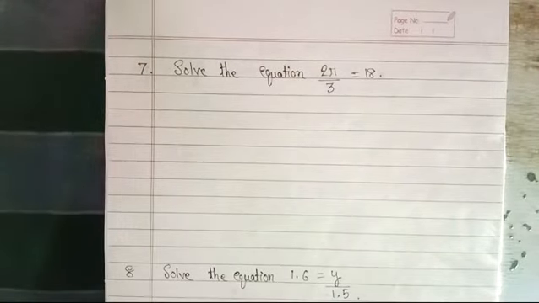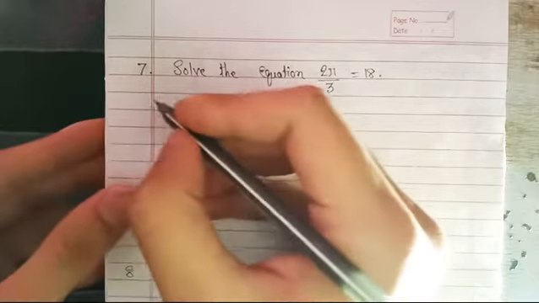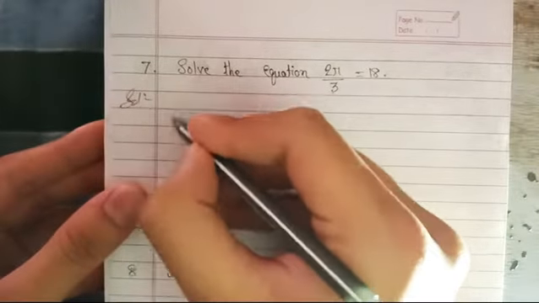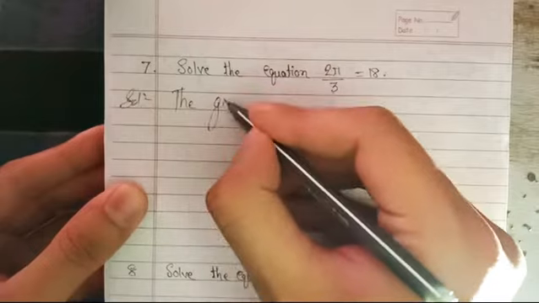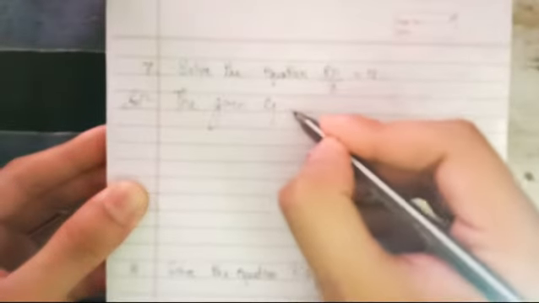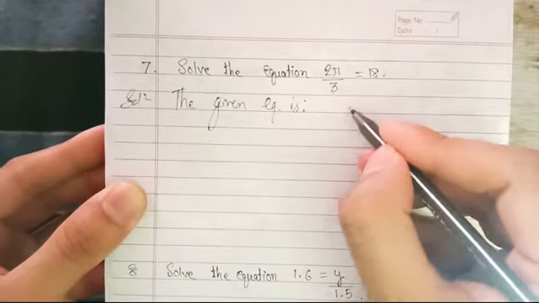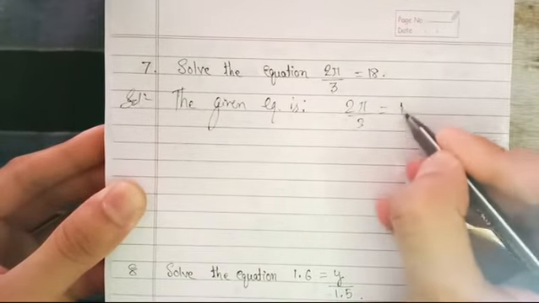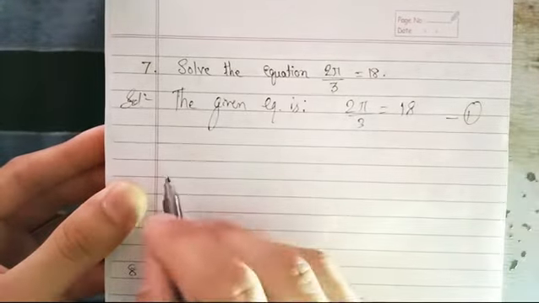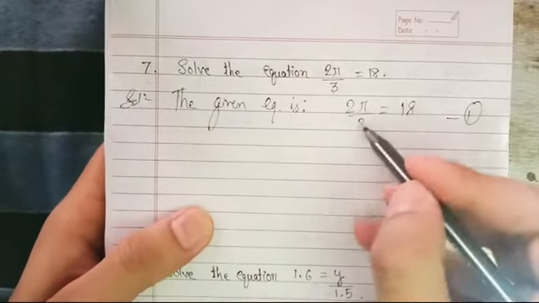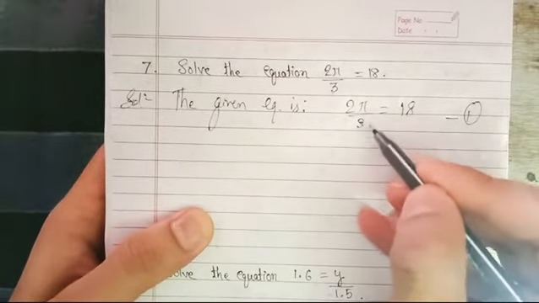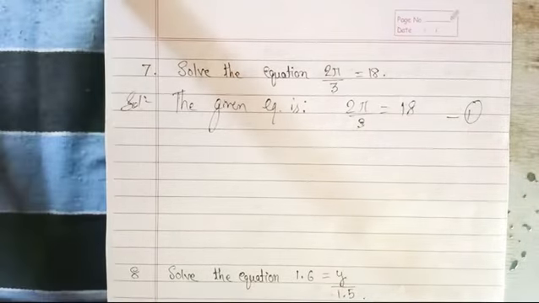Seventh question. Solve the equation 2 pi upon 3 is equal to 18. First of all, we'll write the given equation: 2 pi by 3 is equal to 18. It is our first equation. So in this equation also we need to find the value of pi.